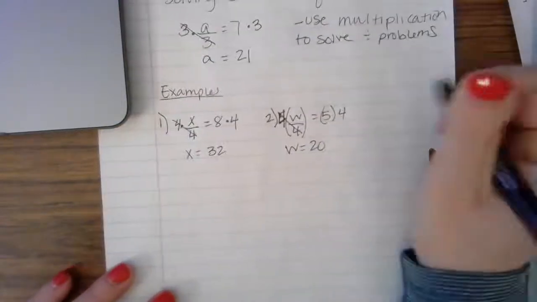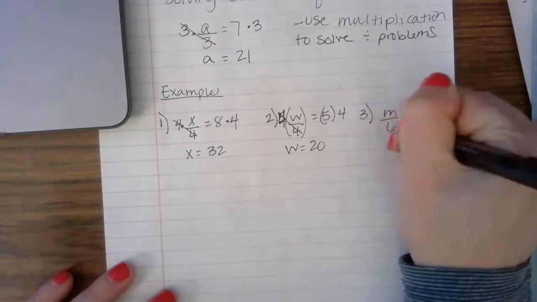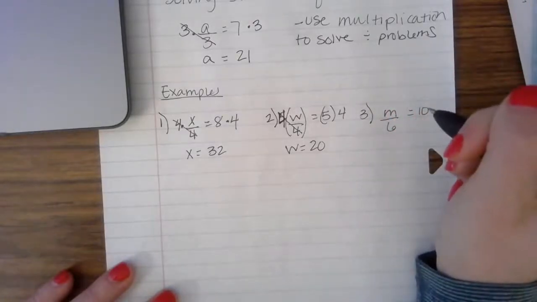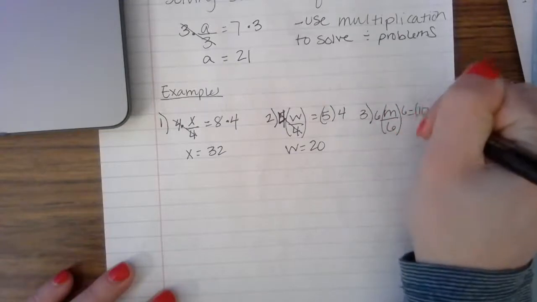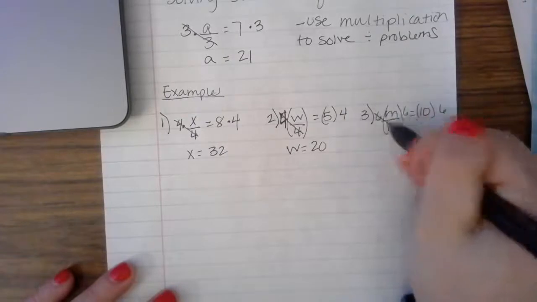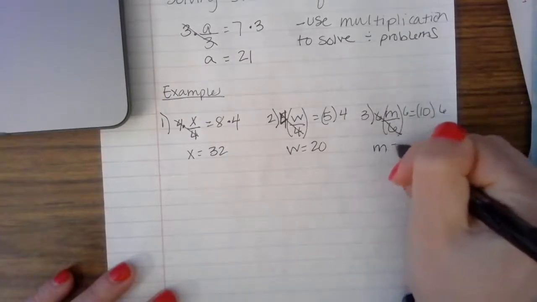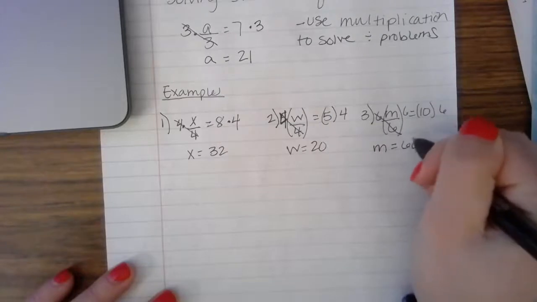And my third example, M divided by 6 equals 10. Again, I'll multiply both sides by 6. That's going to get rid of the 6. I'm left with M equals 10 times 6, which is 60. I don't know why I wrote 2 6s here, but that shouldn't be there.